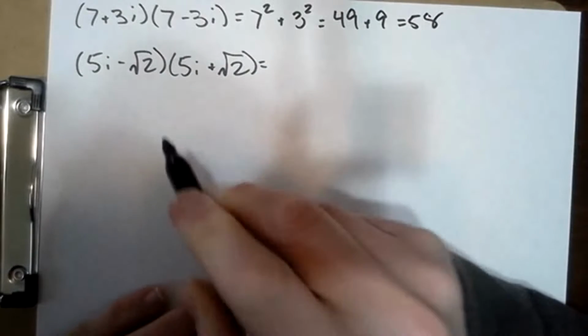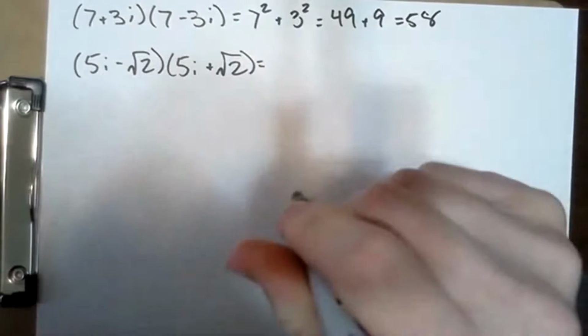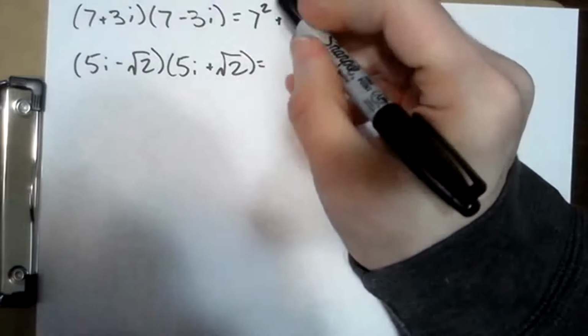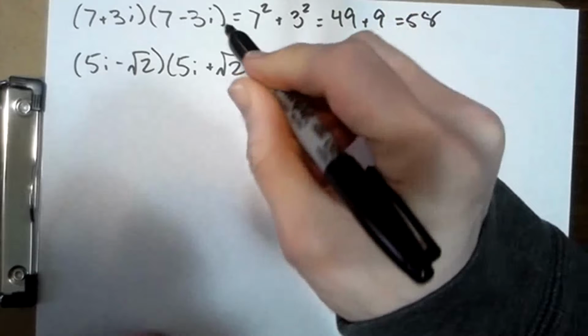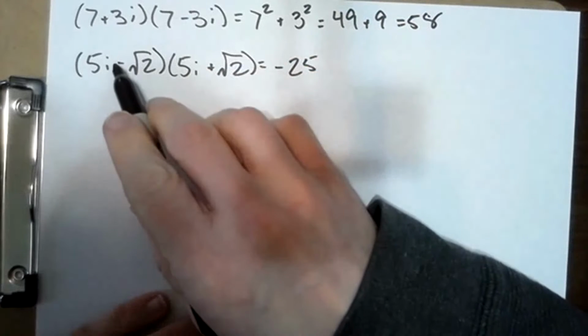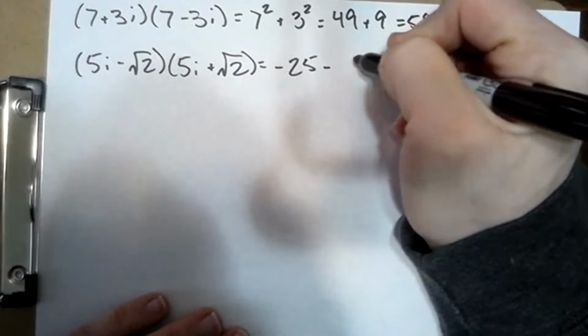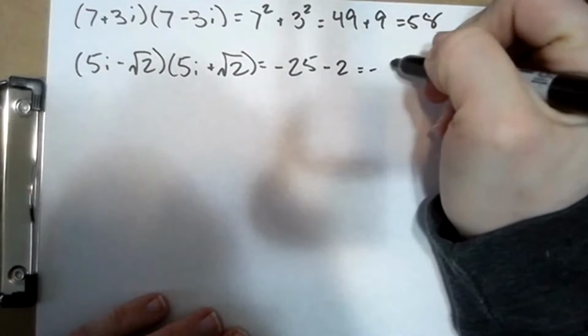The second one is a little more complicated because our first term is the imaginary term. 5i squared is negative 25, and then we are going to subtract the square root of 2 times the square root of 2. That's minus 2, so that's negative 27.